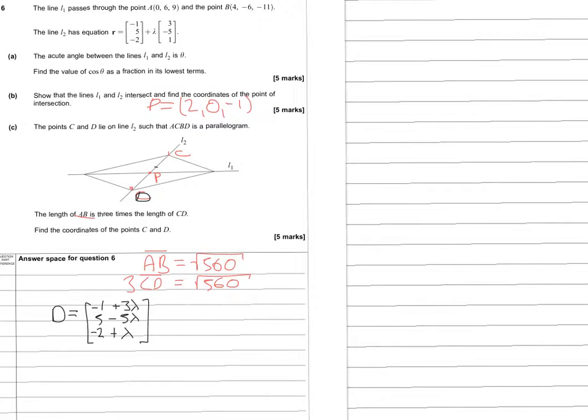And we know that P is in the middle. So we know that PD, or DP, depending on which way around you want to write it. I'm going to write it PD.